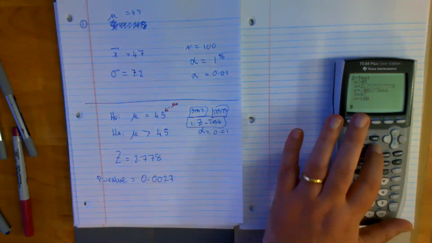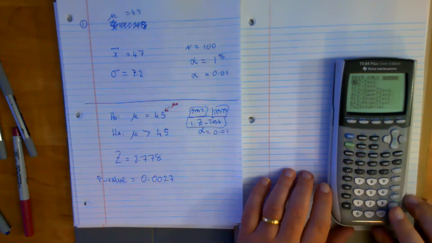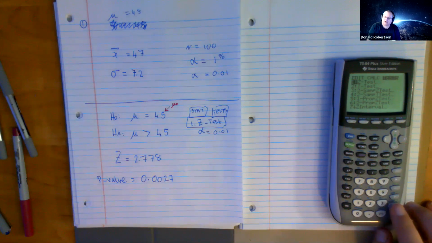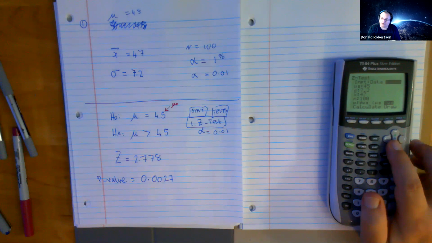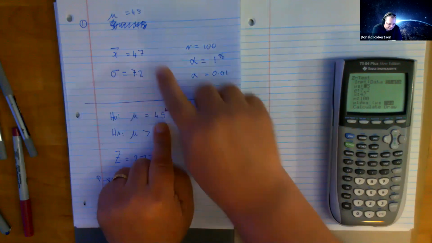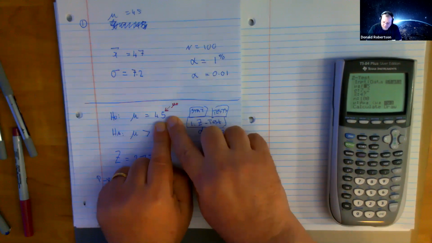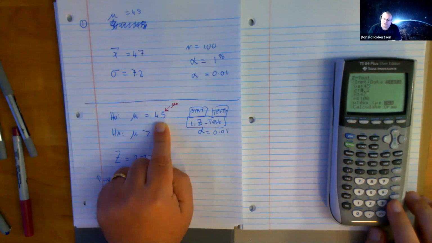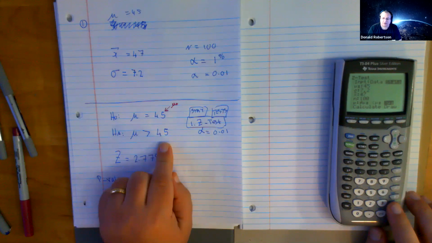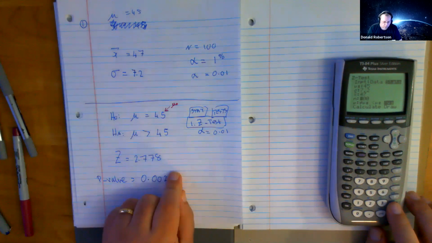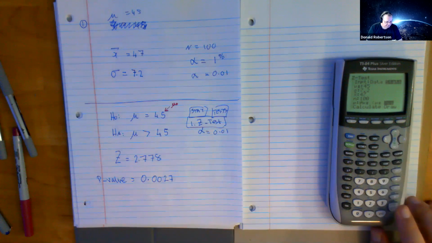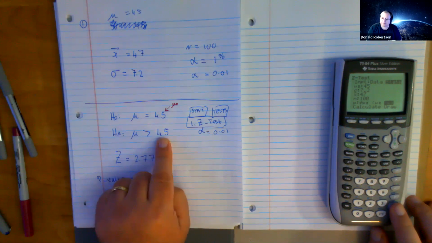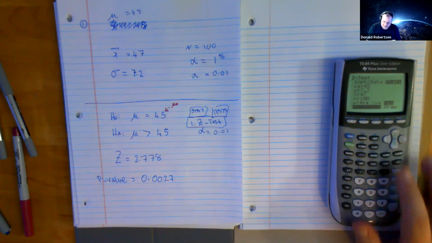Hit stats. Go over to tests. Number 1. Make sure it's number 1. Hit enter. If it's highlighted on stats, as it is here, move down and make that guy 45. Not the X bar, this guy, 45. Then make the next guy 7.2. Make X bar 47. 100. Choose the option to the right hand side because we're looking for a greater than story. And then move to calculate and hit enter.